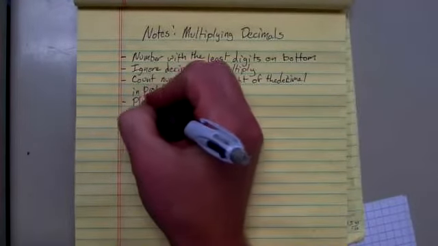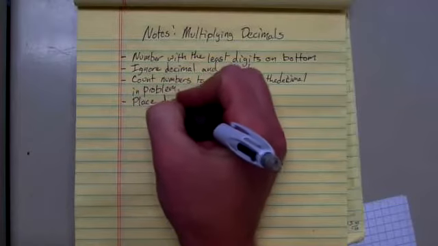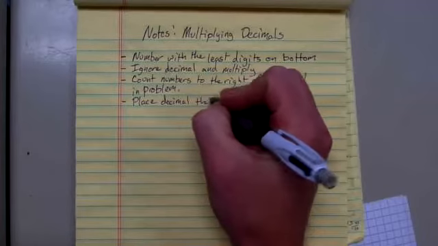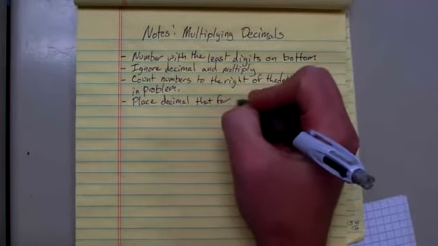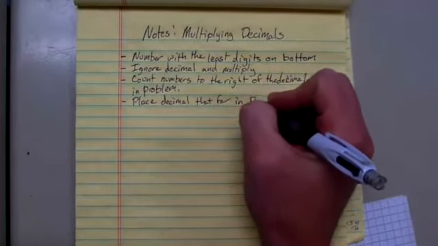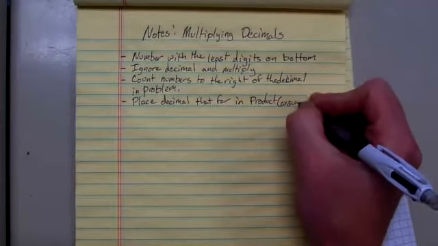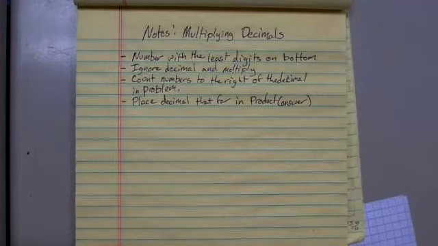And then you place the decimal that far in the product, which is the answer. I know this might sound confusing. You'll see what I mean when we do it. Product is the answer. You'll see when we do an example, you'll see what I mean by this.